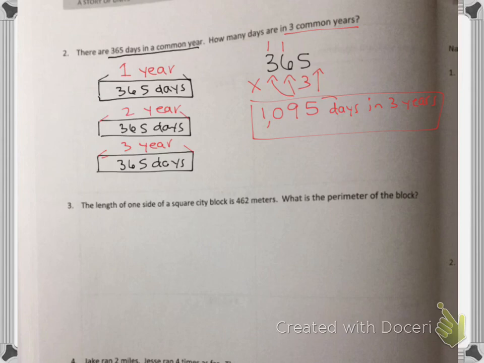The length of one side of a square city block is 462 meters. So I'm going to draw my city. I'm going to draw my square. Okay. And one side is 462 meters. All right.